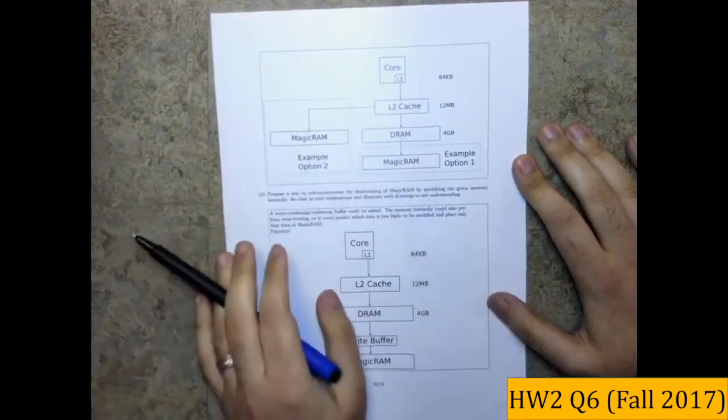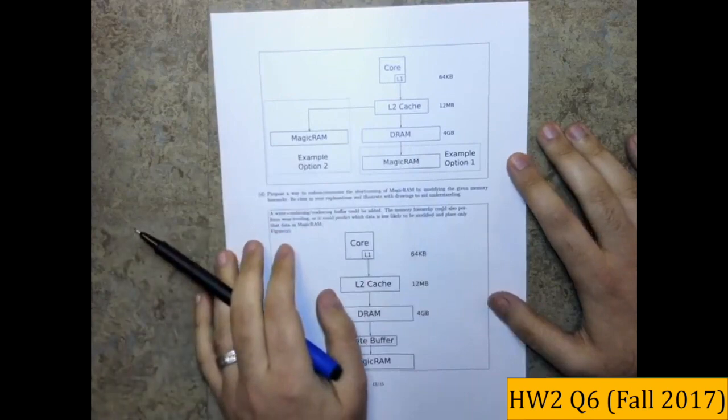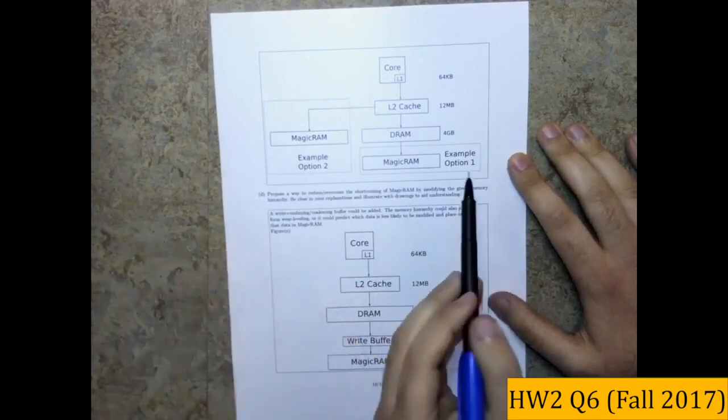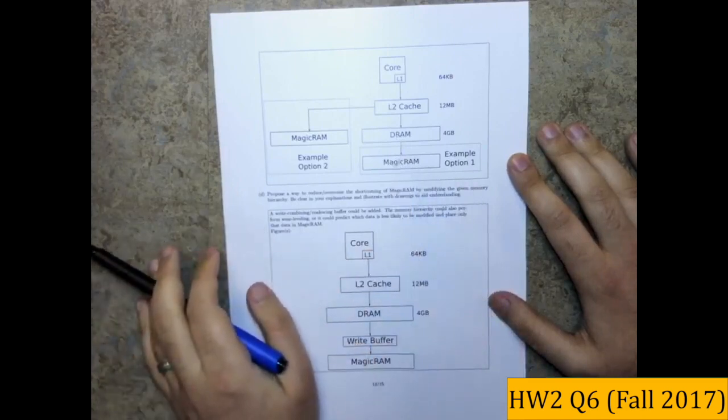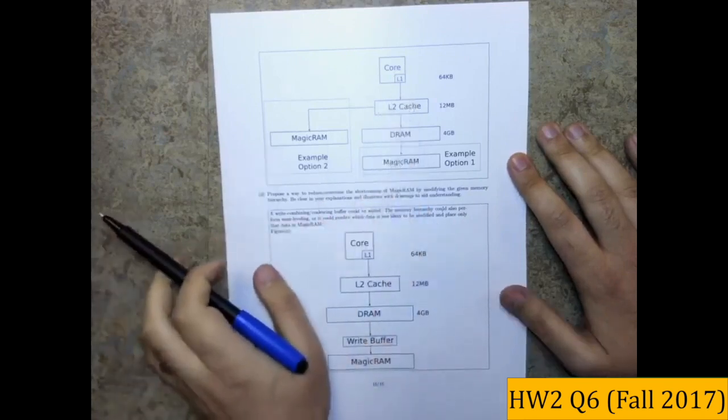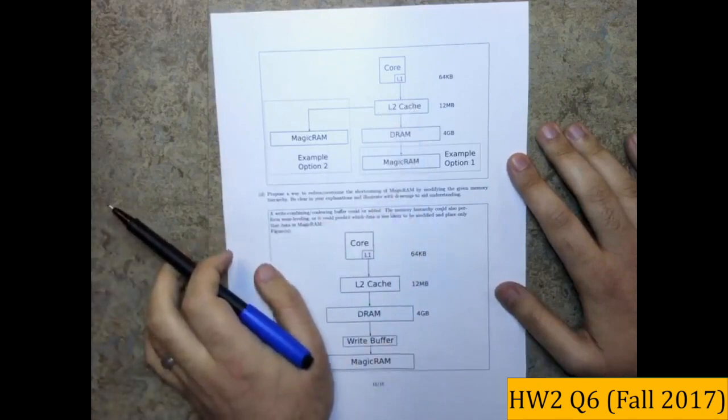So magic RAM keeps part of the address space. Or it can be the whole address space in option 1, and DRAM acts as a cache for magic RAM. So these are the 2 possible options for adding magic RAM. For example, we cannot insert magic RAM between L1 and L2 because the access latency of magic RAM is slower compared to SRAM, and it doesn't make any sense to add magic RAM there.